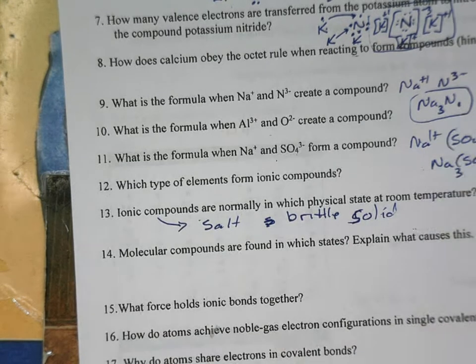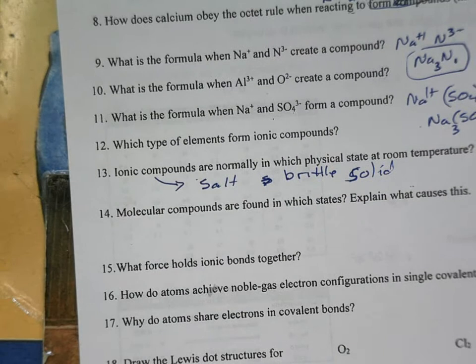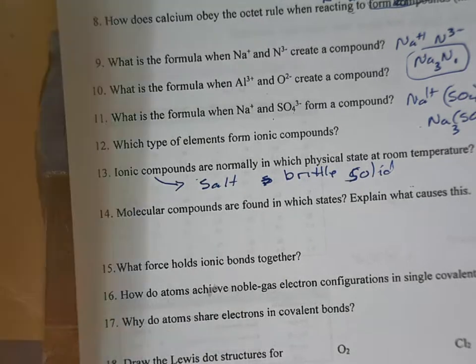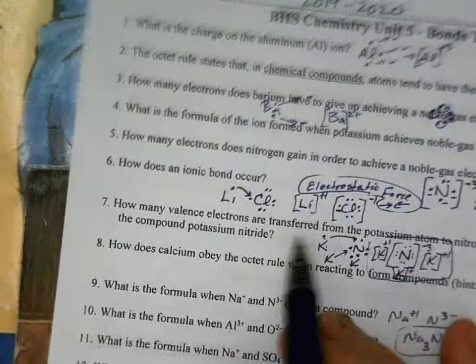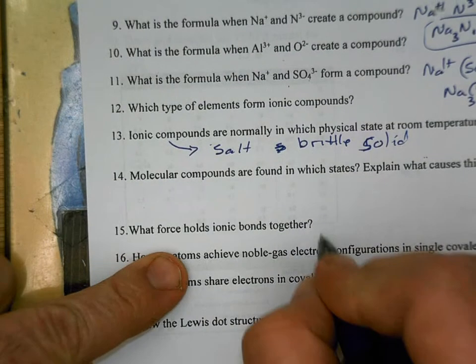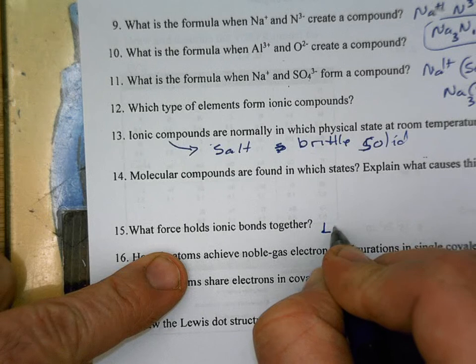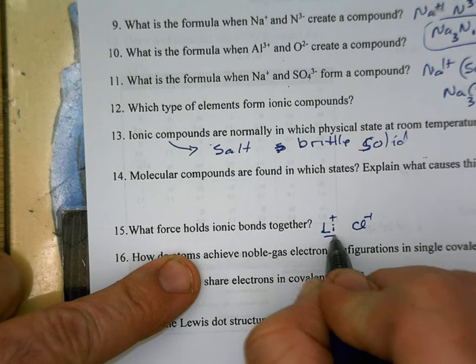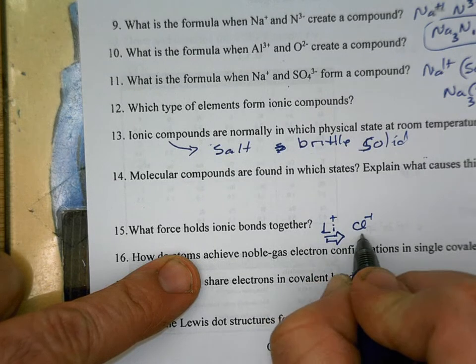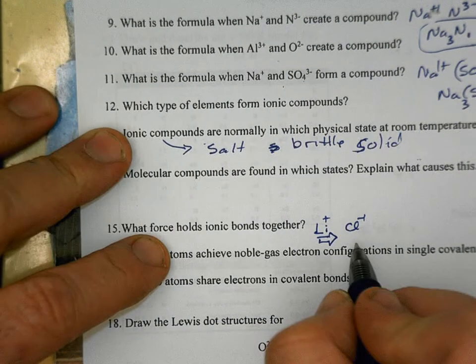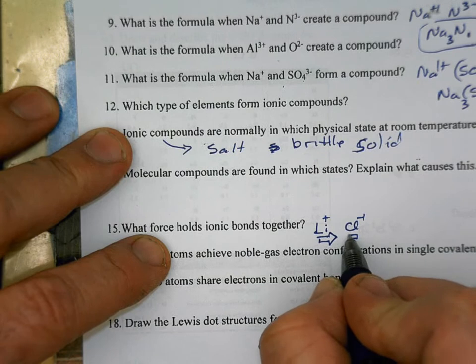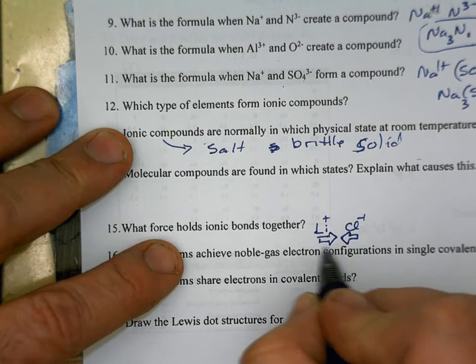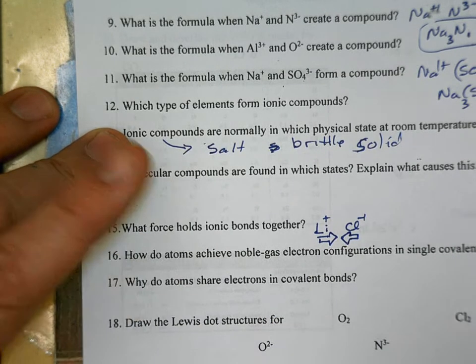Let's see, number 15: What force holds ionic bonds together? Well, that's coming back up here. I told you on number 5, it's the electrostatic force. That was in your notes. So ionic bonds, let's say you've got your lithium +1 ion bonding to a chlorine -1. That plus charge is drawn to that negative charge. It is the strongest force in bonding chemistry, not talking about nuclear stuff going on.